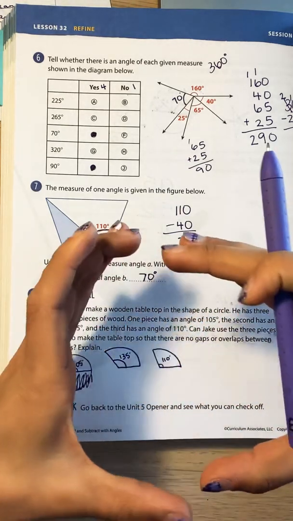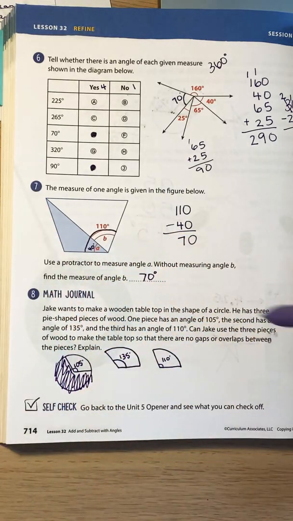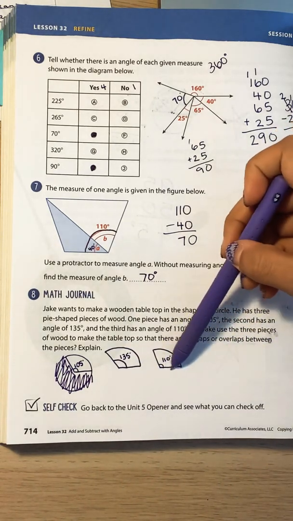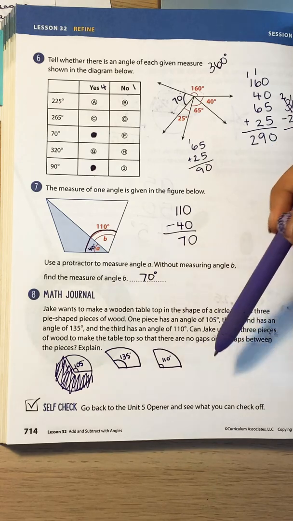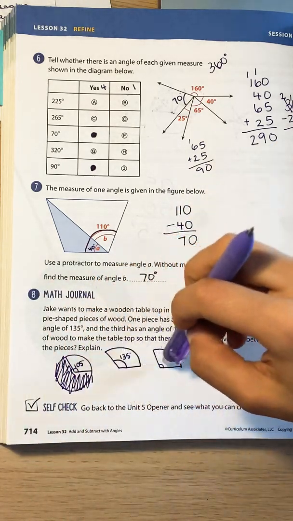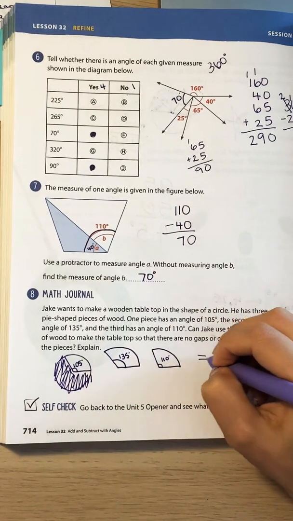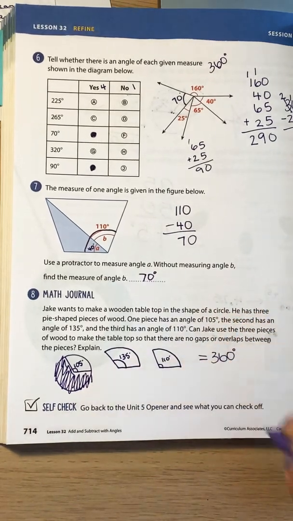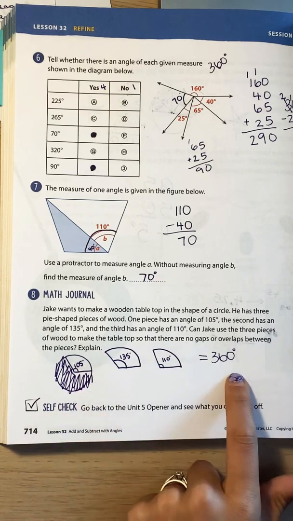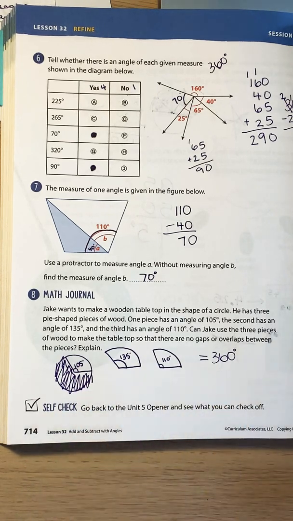He wants to put them together to make a circle. Can he use those 3 to make a circle with no gaps, so no spaces once he puts them all together, and nothing that overlaps? So do those 3 equal exactly 360 degrees? Because that's what a circle is, right? So add them up, figure out if he can use those pieces to make a perfect circle, and explain why or why not. And that's it for that whole lesson.